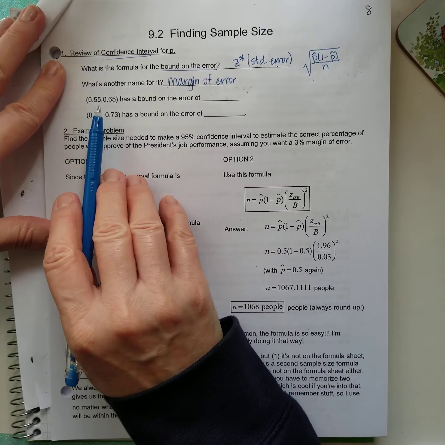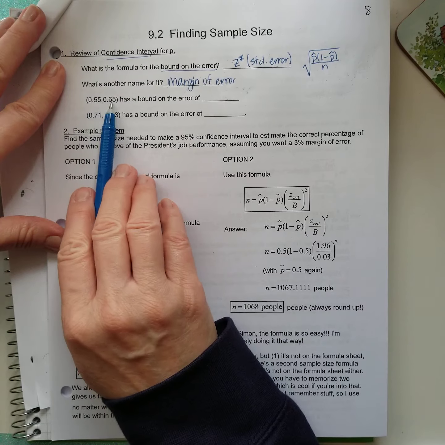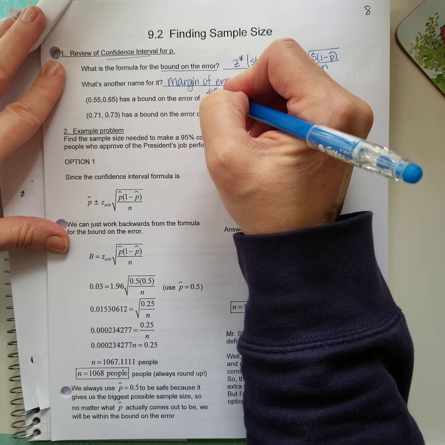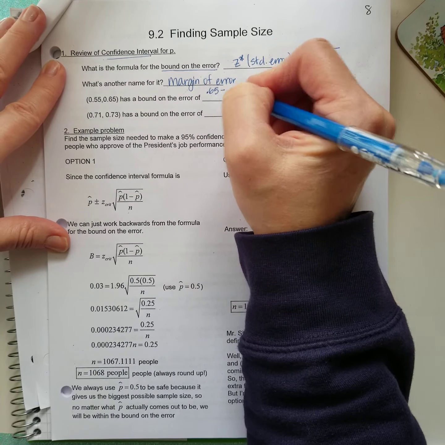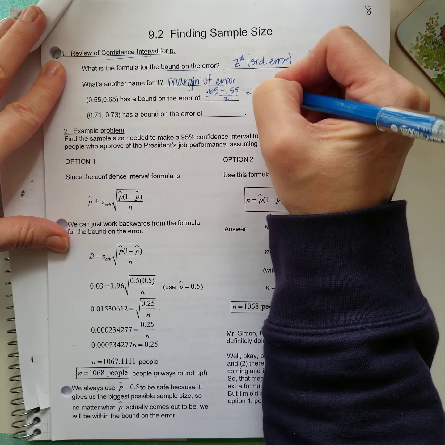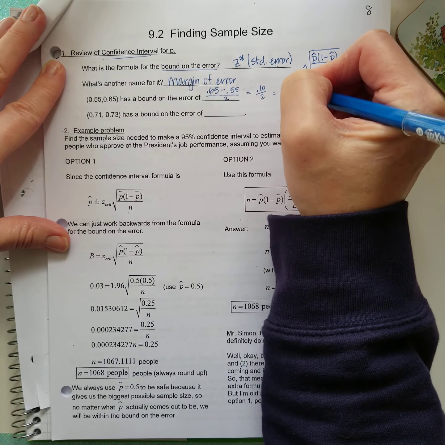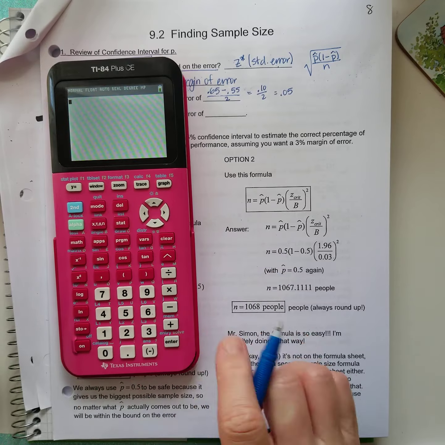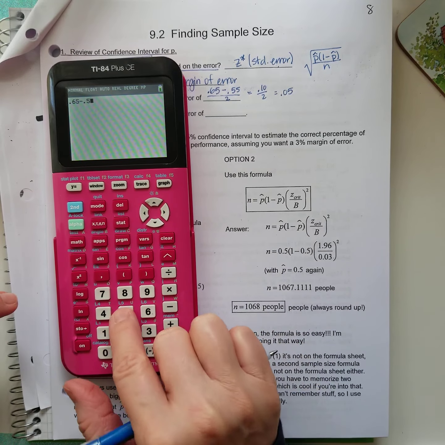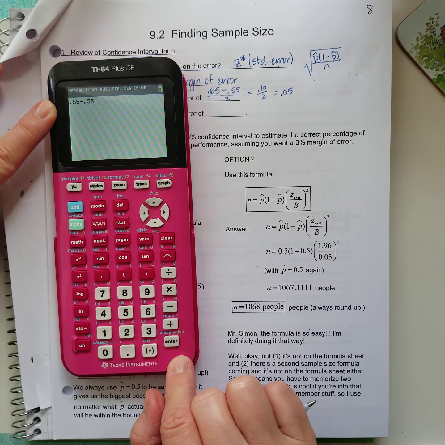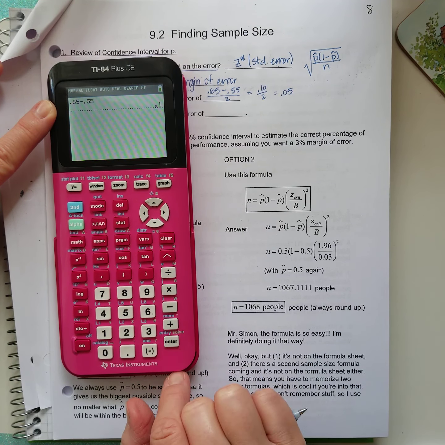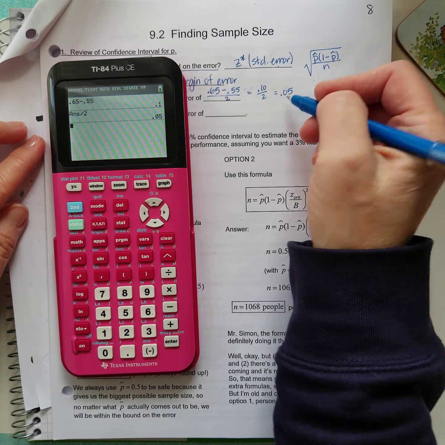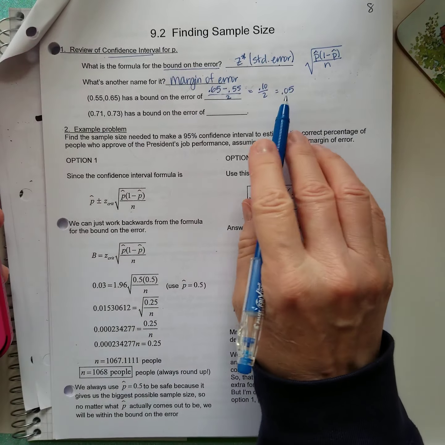When we see a confidence interval like this, a lower bound and an upper bound, the bound is going to be half of this distance. To find that, we take our 0.65 upper bound, subtract the lower bound, and divide by 2. That gives us 0.10 over 2, or 0.05. You can always do that on a calculator. Remember, if you just type that in and then divide by 2, you're not going to get the right answer. So make sure to hit enter first and then divide by 2, or put that in parentheses and then divide by 2. So we get 0.05 here. Our margin of error is 5% basically.